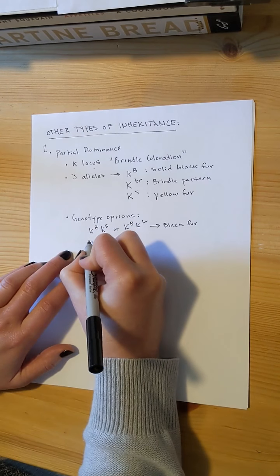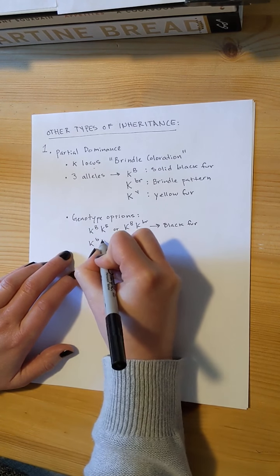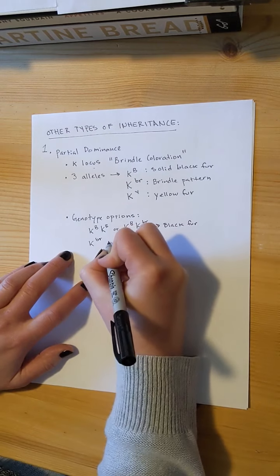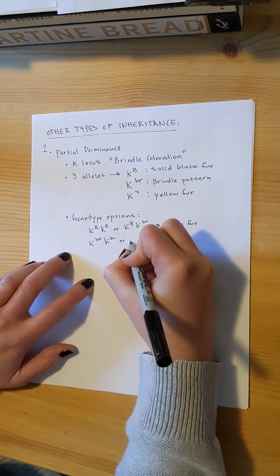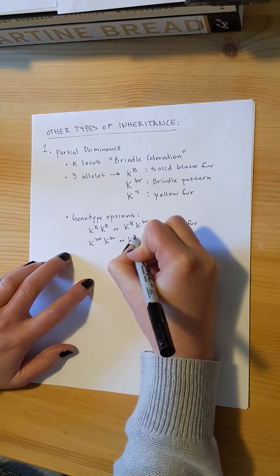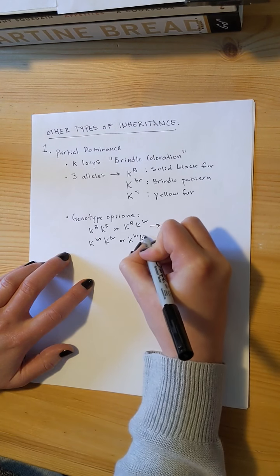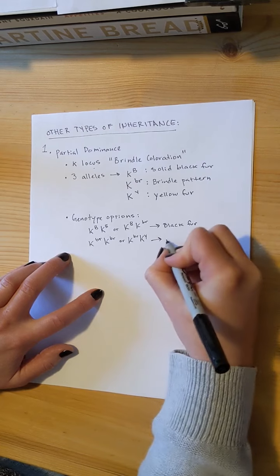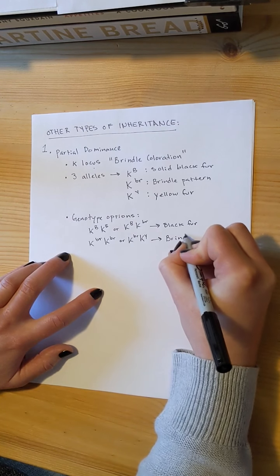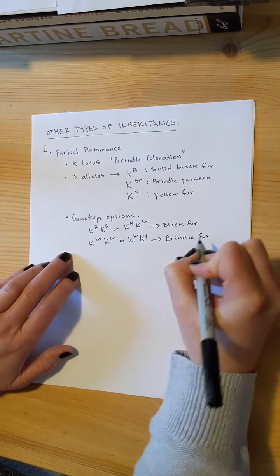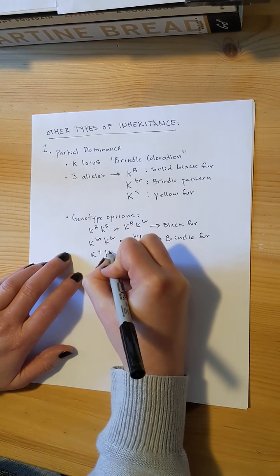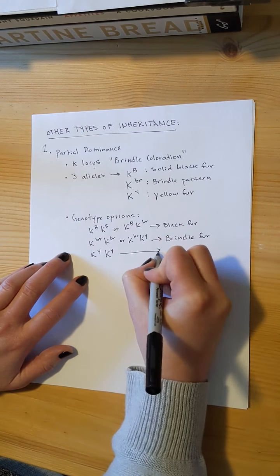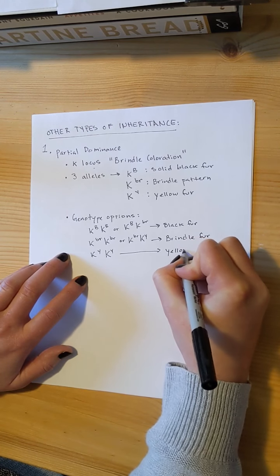If you had K little br, K little br, or K little br, K y, that would be brindle fur. And if you had K y, K y, that was yellow fur.